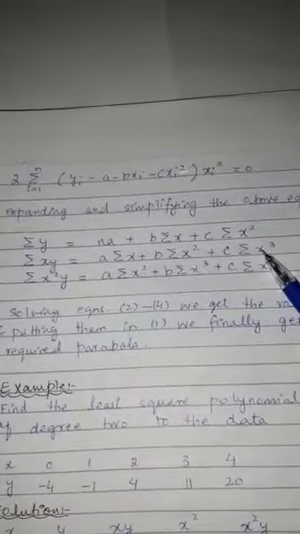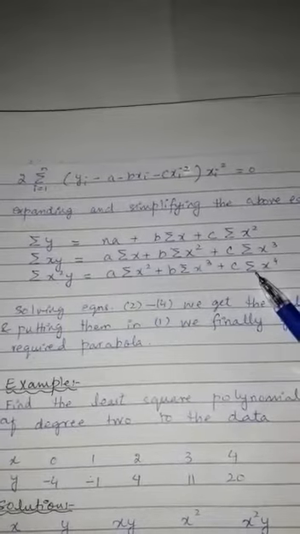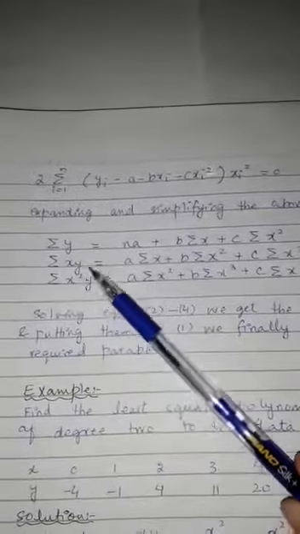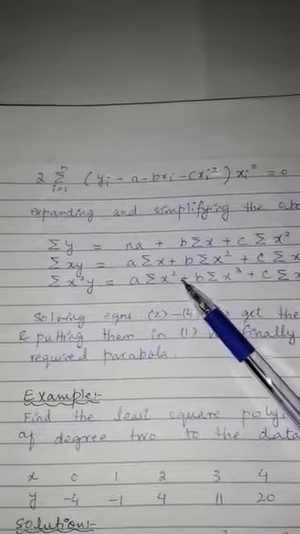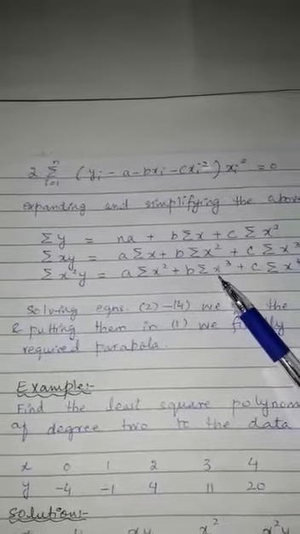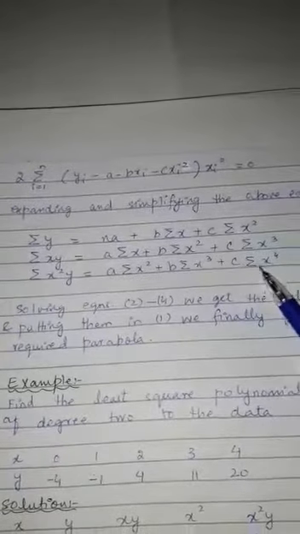Because you are needing 3 equations, in the next equation it will automatically become summation x square y, a summation x square plus b summation x cube plus c summation x4.